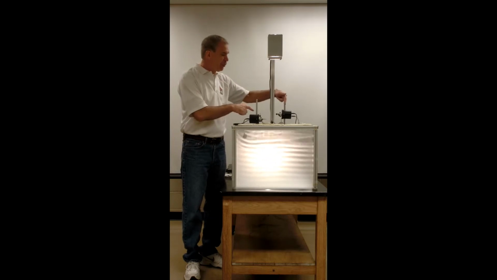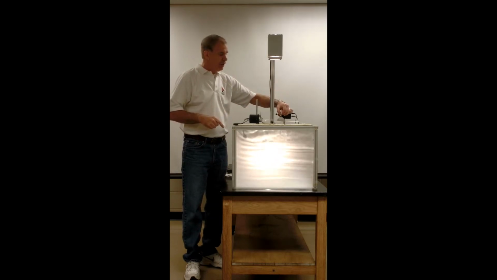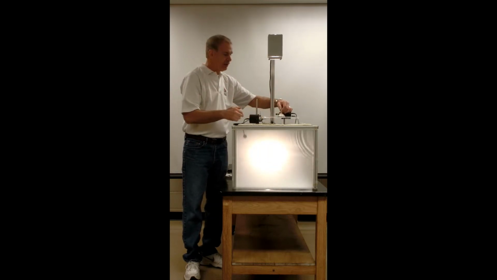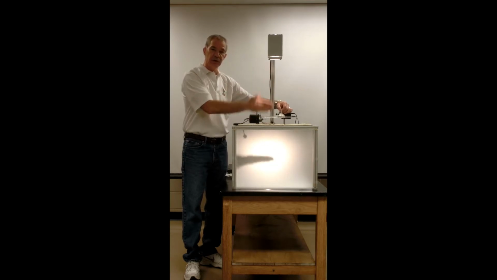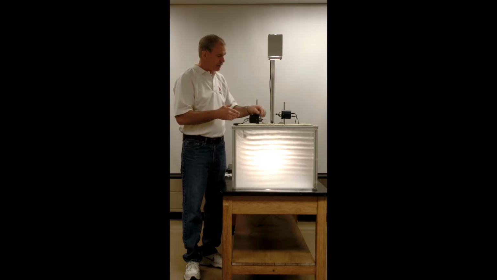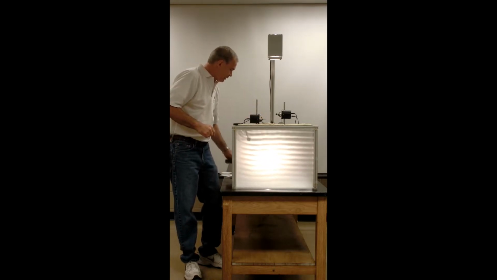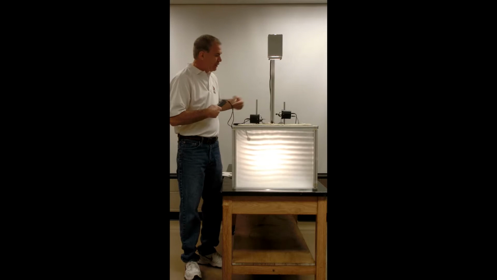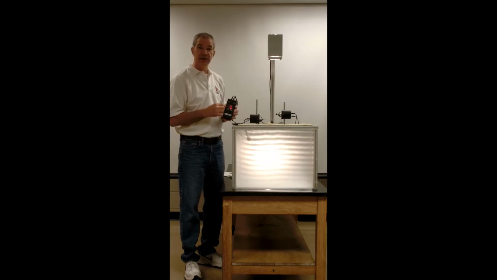We have a couple of wave generators. This one will generate plane waves. It's like dipping a ruler in the water repeatedly. This one will just go up and down like dipping your finger in the water, and it will generate circular waves. These two wave generators have adjustable frequencies, so I can adjust the frequency of each one to produce better viewing waves.